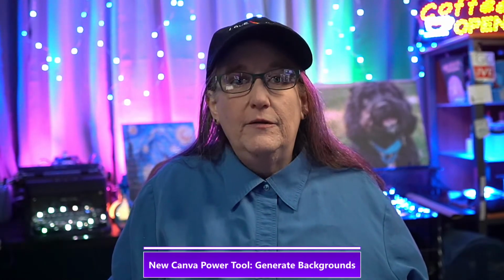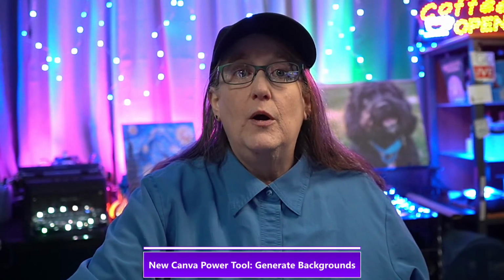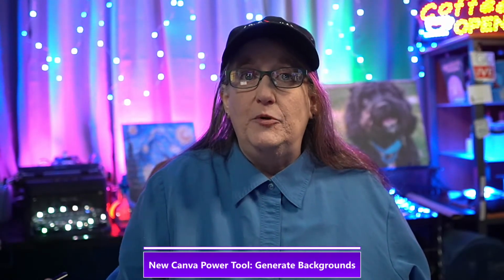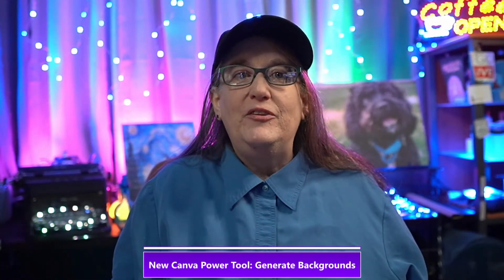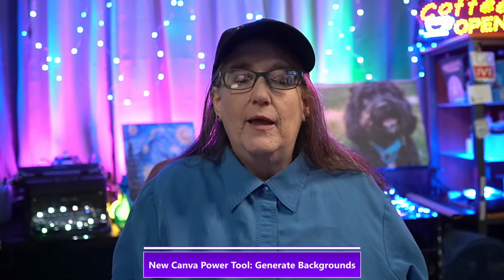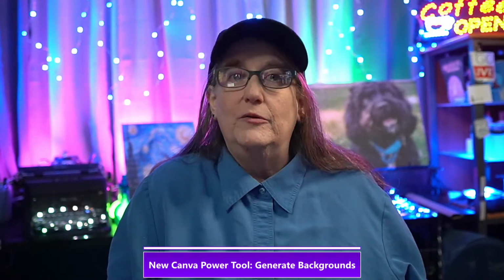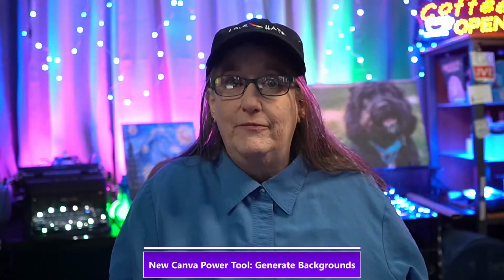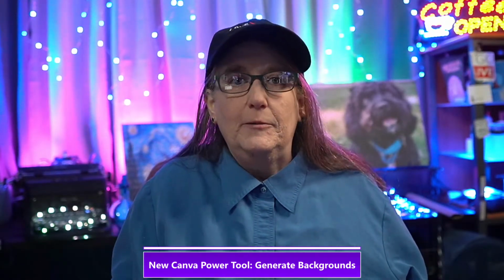So the other thing is, and Canva is doing their due diligence here, right? You can't generate background images for images that the Canva AI has deemed as unsafe, right? So anything not safe for work, not family friendly, right? And what are we talking? Like, we're talking nudity, gore, really over the top violence, stuff like that.